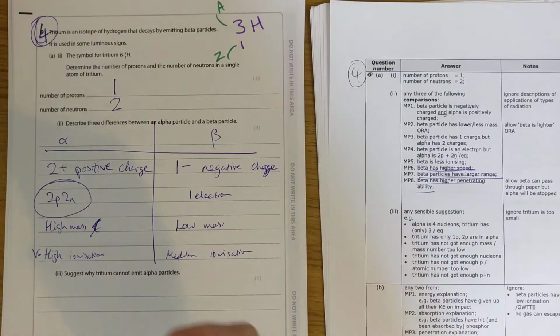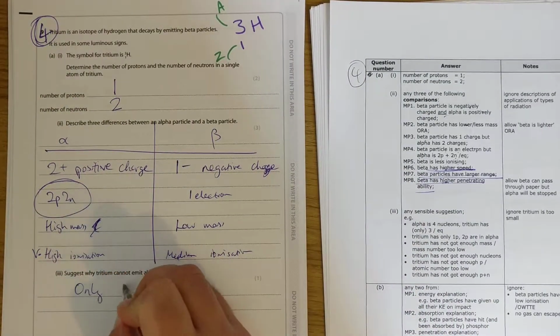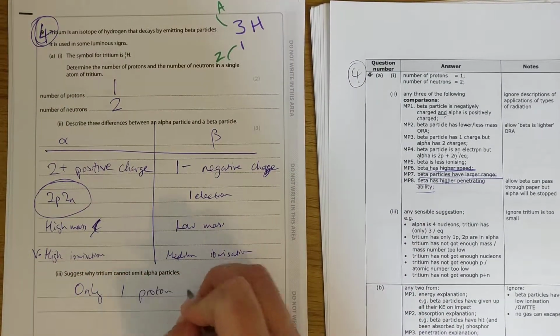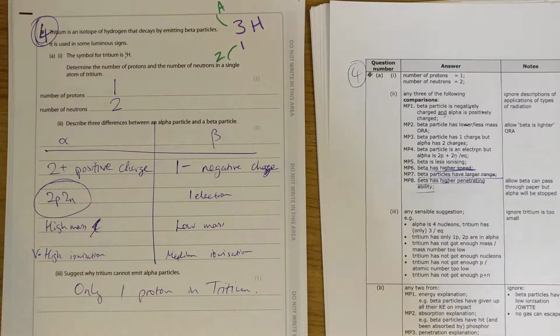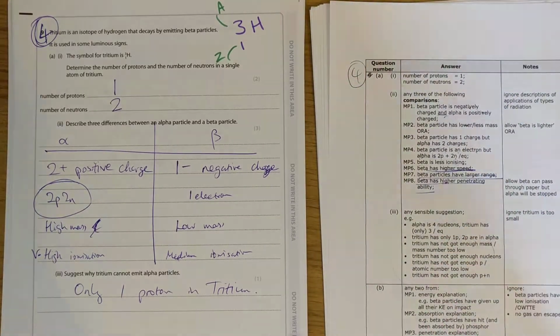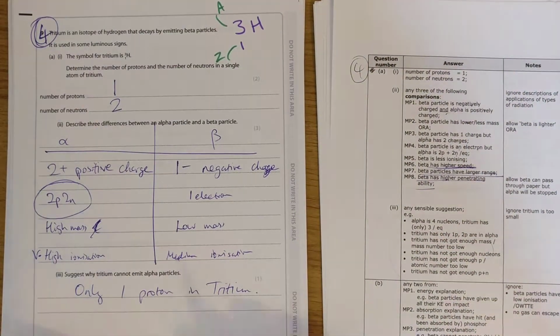So loads of people wrote down only 1 proton in tritium, and I think that's fair enough. I think that's a good sensible suggestion. Here's loads and loads of stuff in the mark scheme. You should be able to pause it and read it if you want to.